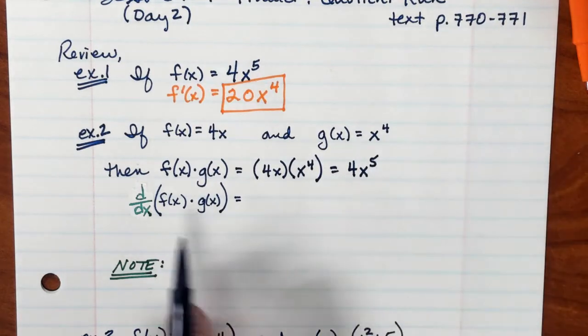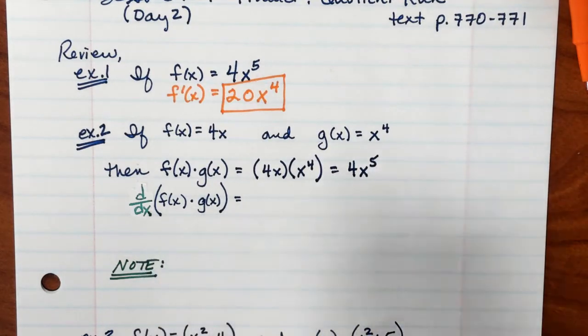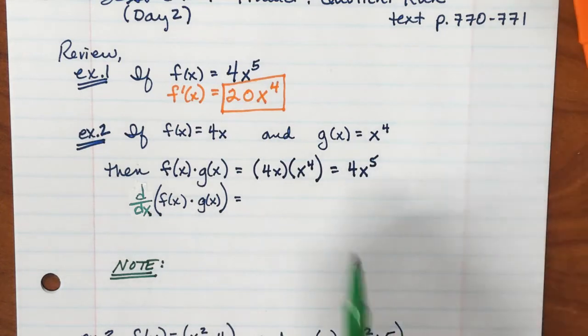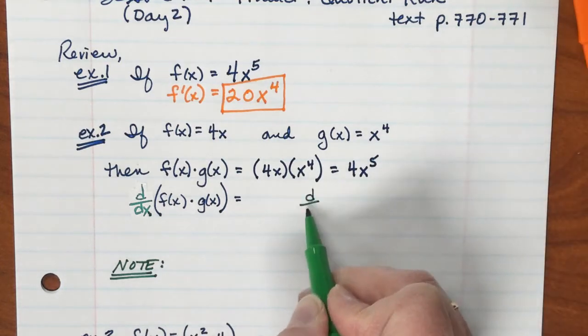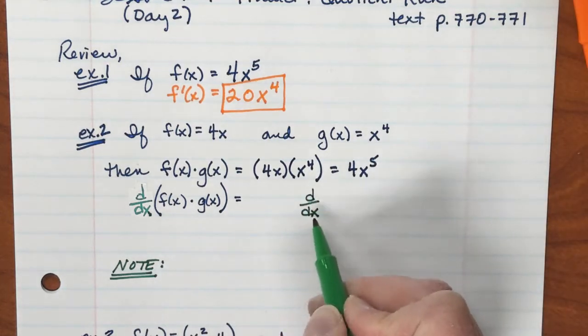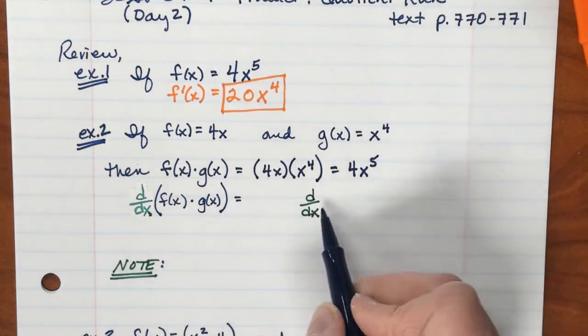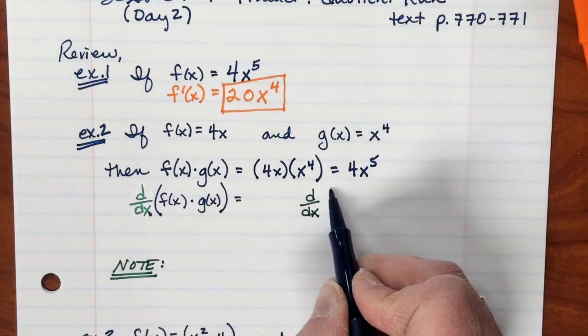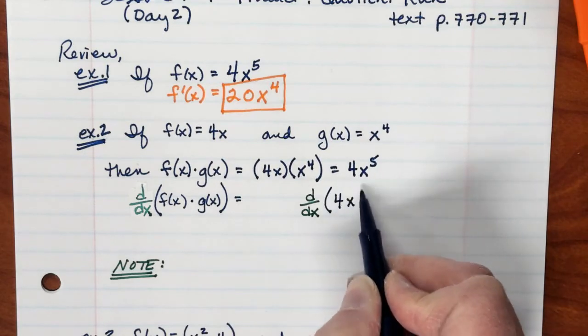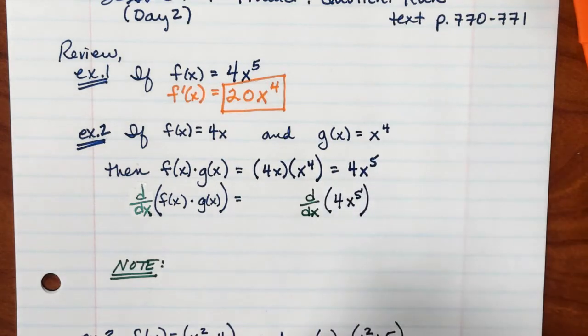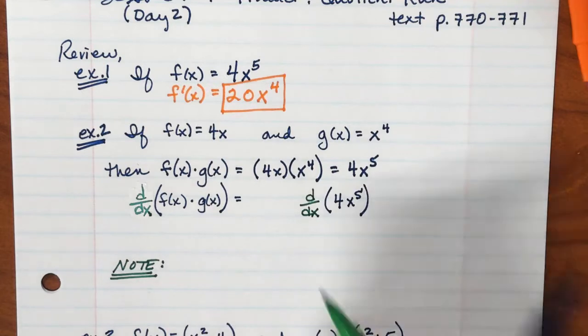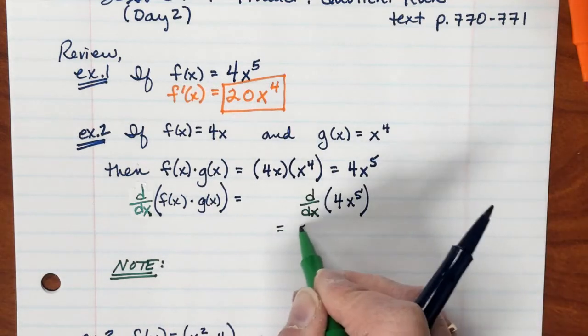Well then, if we want the derivative of the product, we simply take the derivative. Remember, this is another way to write the derivative, and you'll see it many different ways. That's why I'm writing it different ways. We want the derivative of the 4x to the 5th. Well, you know how to do that. That's simply 20.